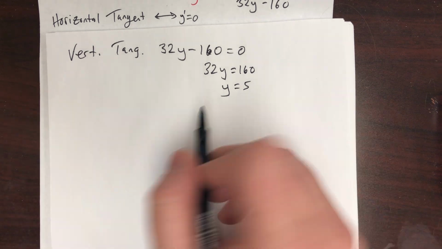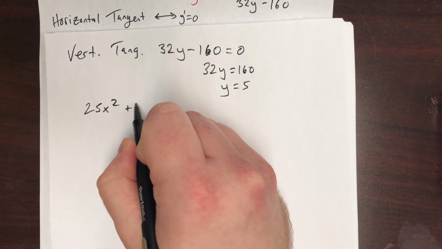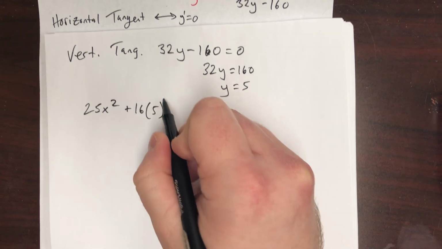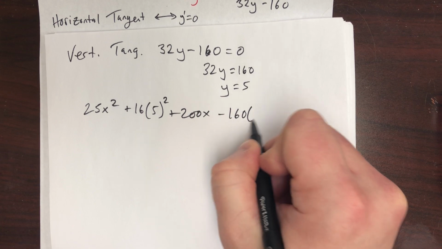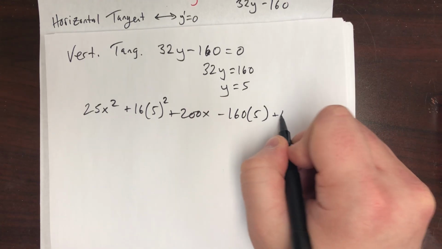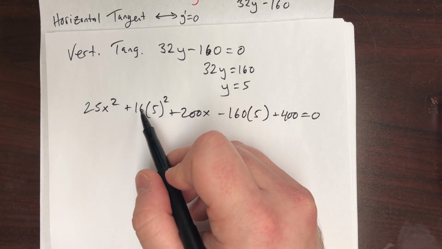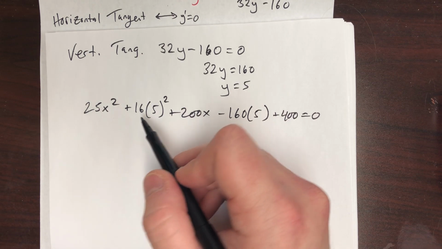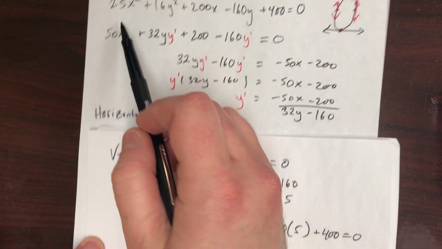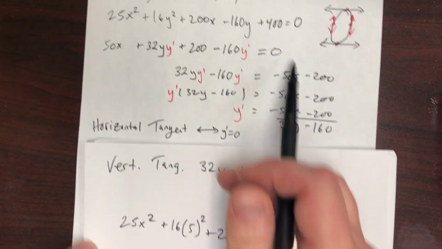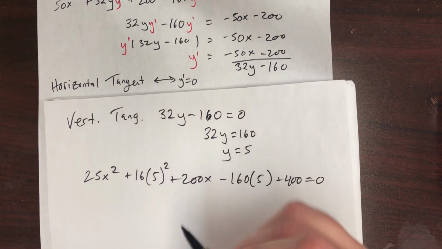So now I go back to my original equation, 25x squared plus 16 times 5 squared plus 200x minus 160 times 5 plus 400 is equal to 0. Okay, so 25 and 16. Oh, that's interesting. So earlier we did 25 and 16, and now we're doing 16 and 25. So I know that this is the same number that it was before, $4, 400, right?